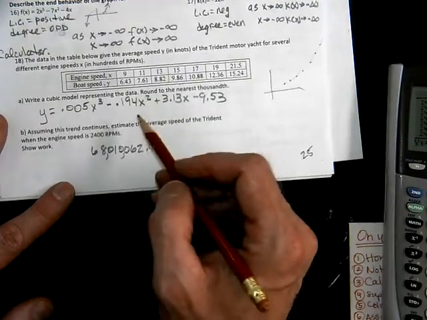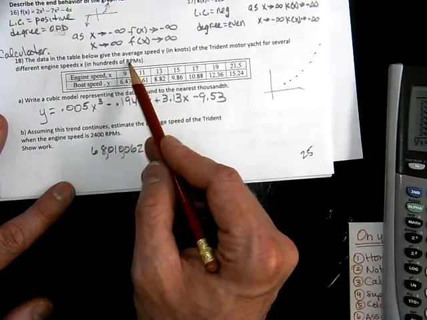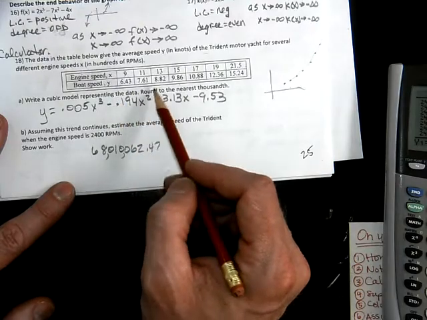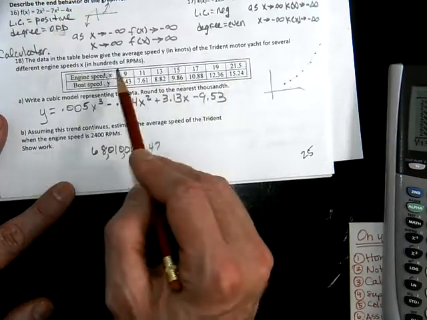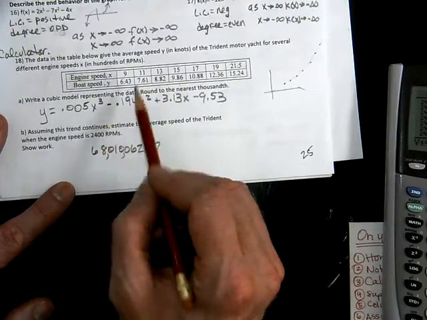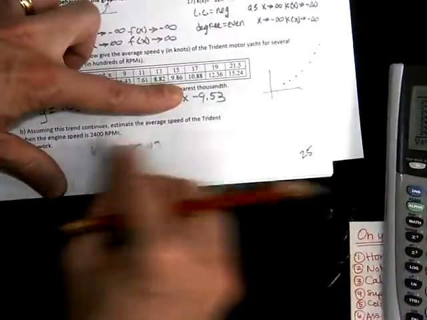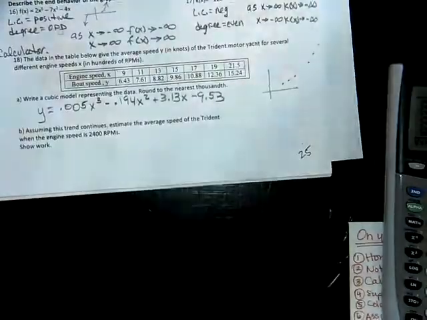Oh, wait, hold on, hold the phone. I just messed this up. This says in hundreds of RPMs. So we want the number 24, because that's 2,400. That makes so much more sense. Yikes. That was a little crazy. Just had to think if my data made sense.